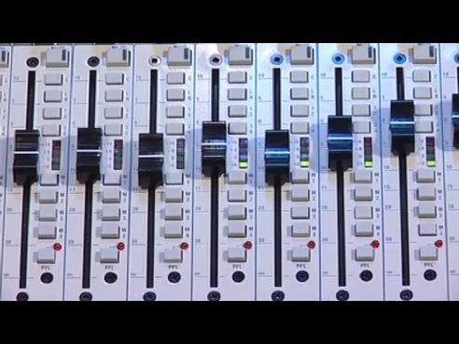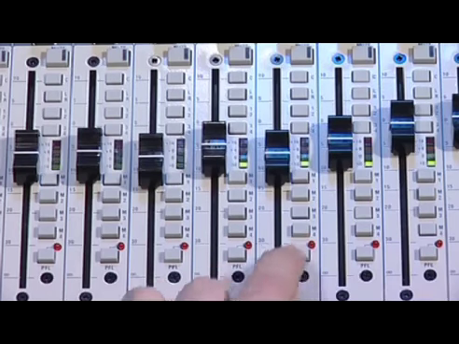PFL solos the sound before it goes through the fader, which means that the level you hear is not linked to the position of the fader and doesn't change when the fader moves.